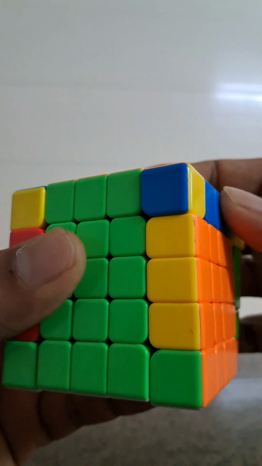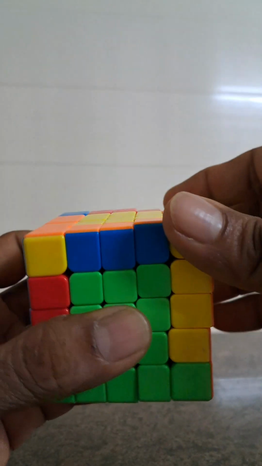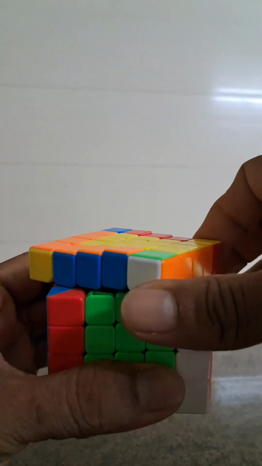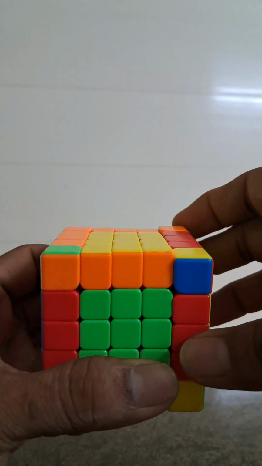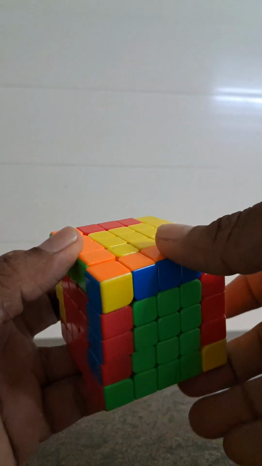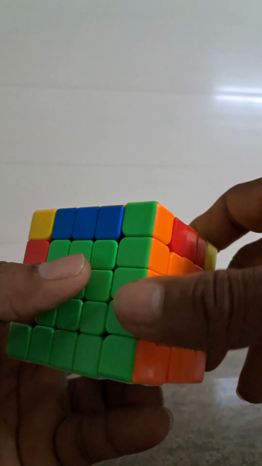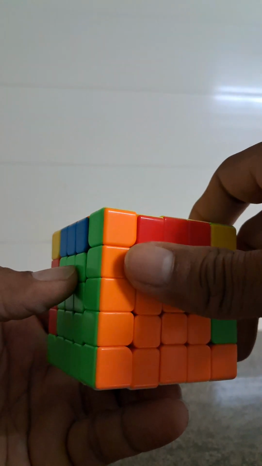So we will first move it to the upper part of the cube, then we will move the right cube, then again we will move the upper part, then we will move the right part back, then this will be taken here and we will be solving it. So this has come to its right place.